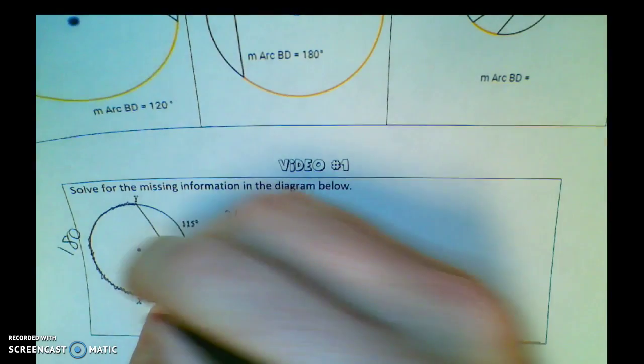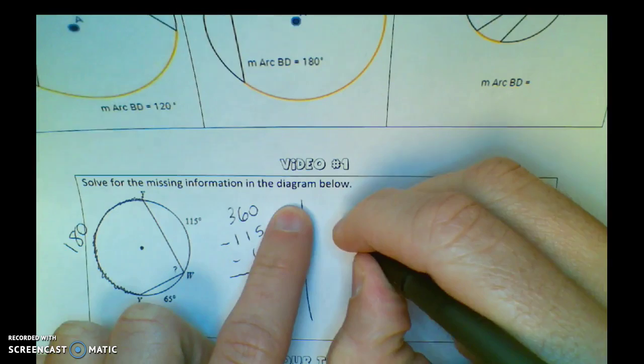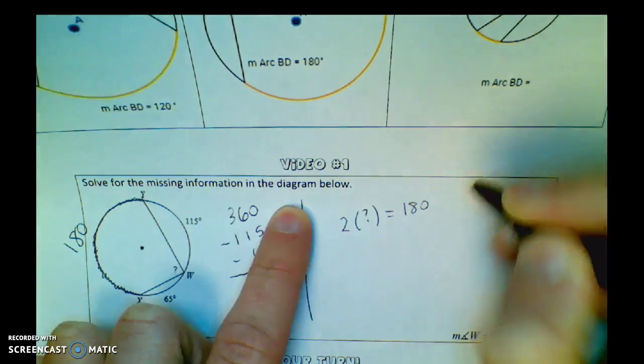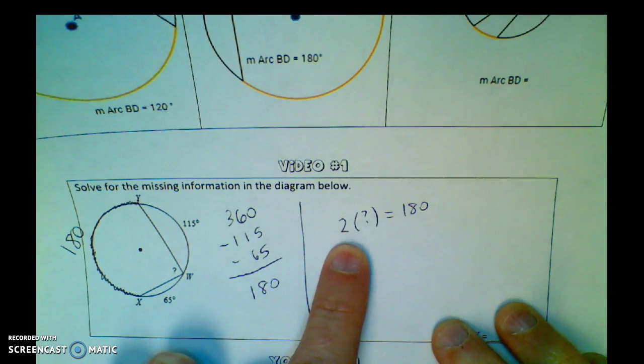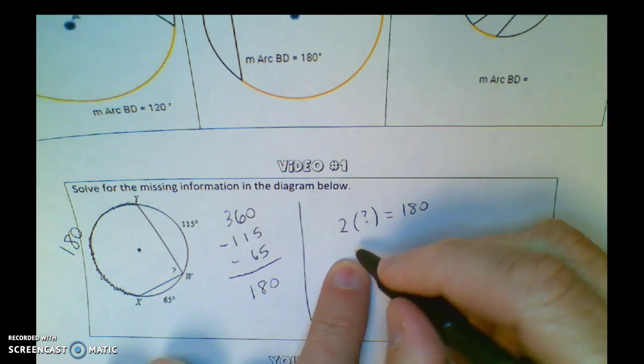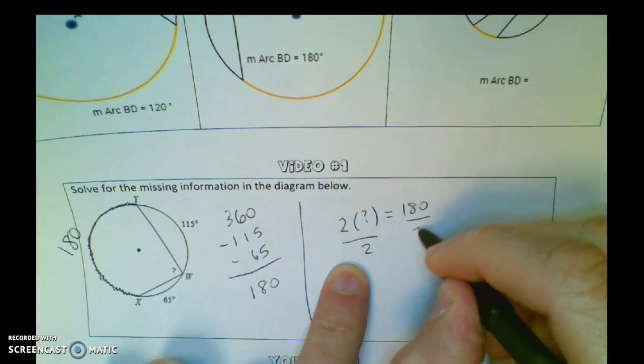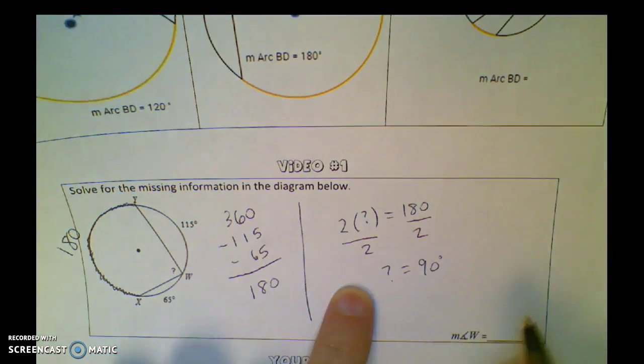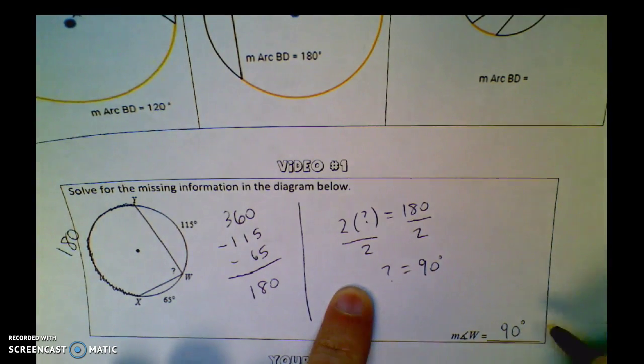To find the inscribed angle, I'm going to do 2 times the question mark equals 180, because double the value of the angle gives me the arc that it forms. To solve for it, I divide both sides by 2. So the question mark equals 90 degrees. So the measure of angle W is 90 degrees.